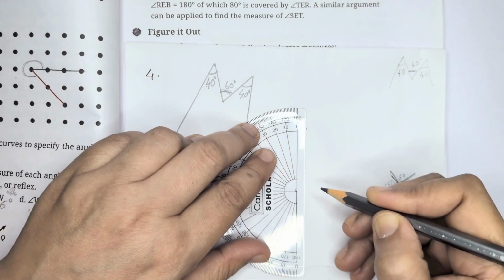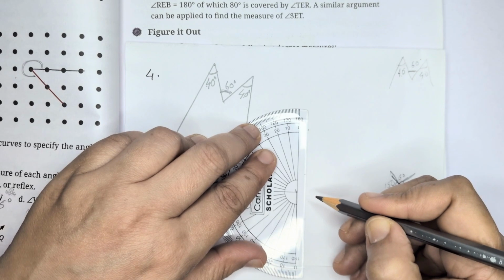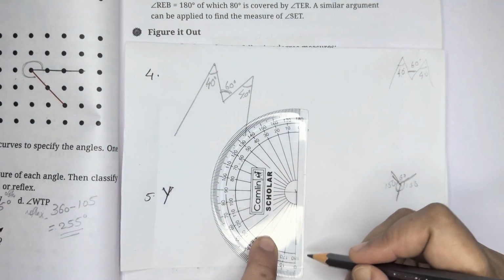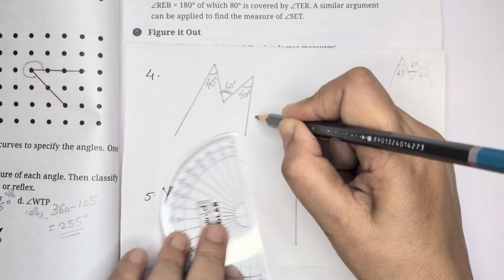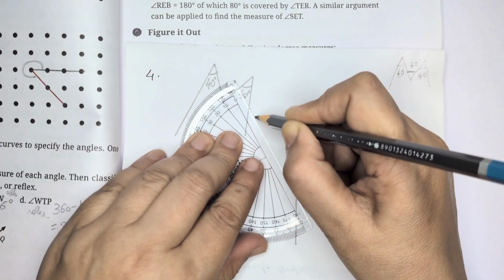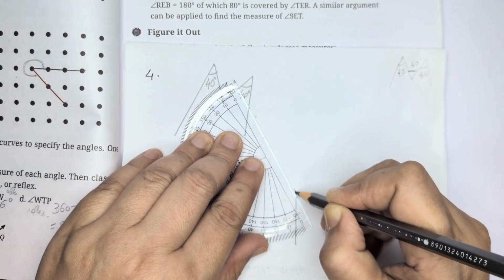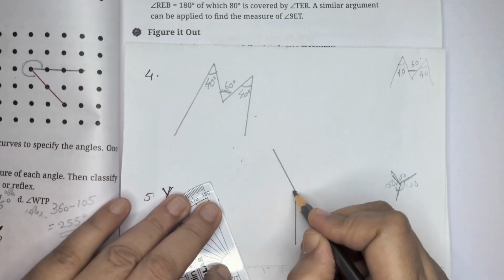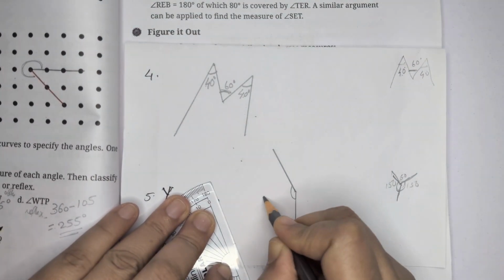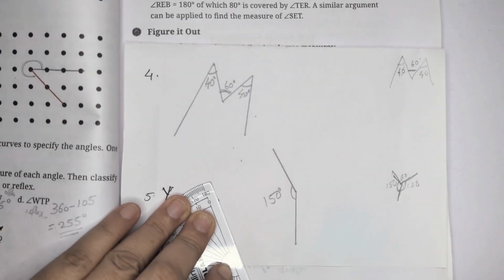This is the vertex. From there 150 means 0, 10, up to 120, 130, 150 is coming over here. So no need for that much length. This much is enough. So we are getting this angle as 150 degrees.